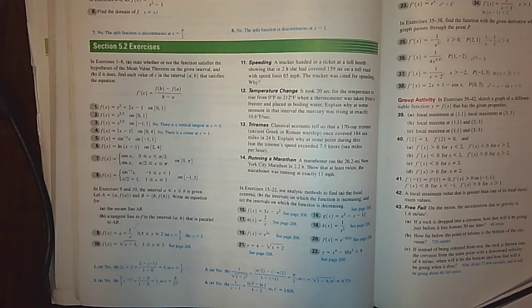Hi guys, I hope you had a chance to read number 11 and try number 11 on page 206. If you were stuck on number 11, no worries. This is actually an introduction to the mean value theorem, which I will be introducing in this video.